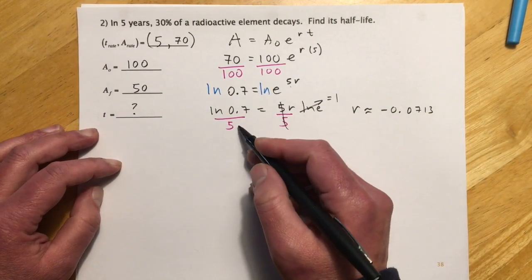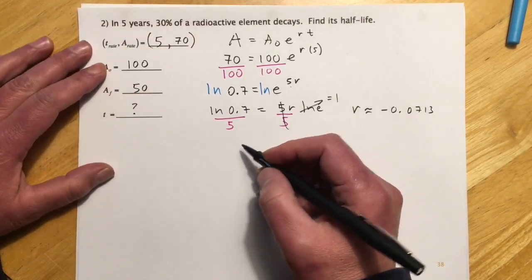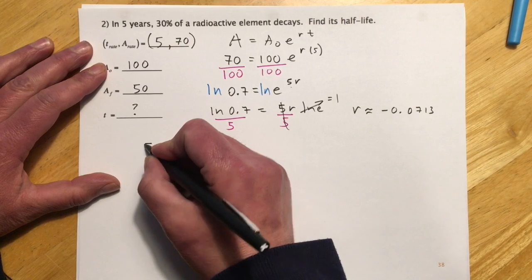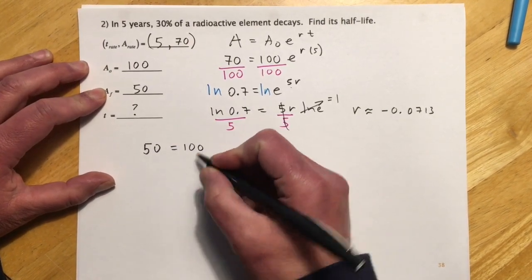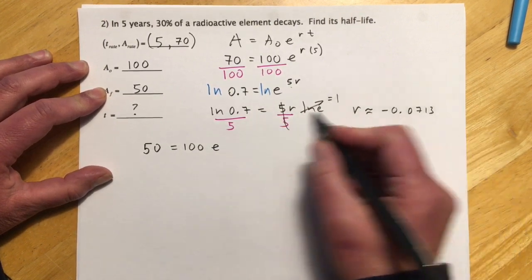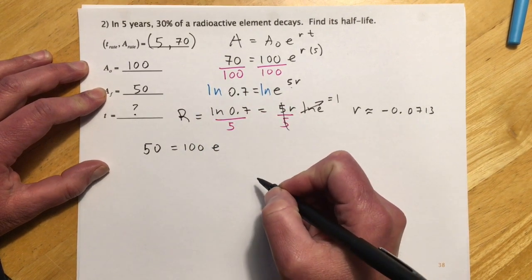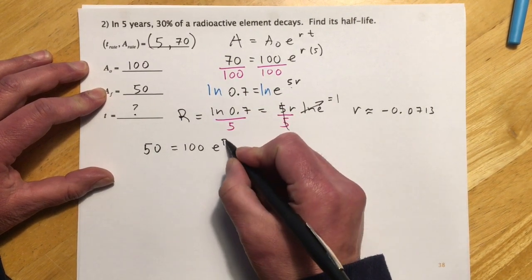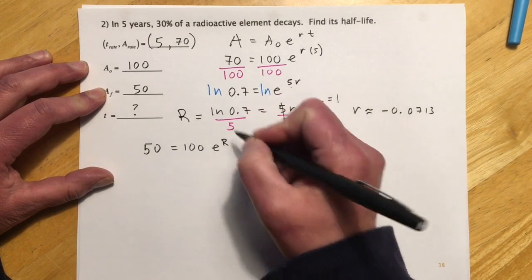So now that I've got the rate, I'm supposed to find the half-life, so now I'm solving for T. So now I'm going to say 50 is the final amount, 100 is the amount we started with, e to the r. And then I just call this thing big R, so that when I'm doing this on the board I can just write big R and not make it look more confusing.